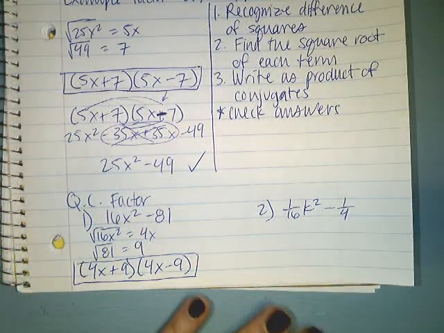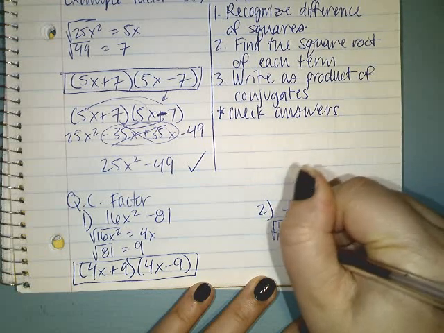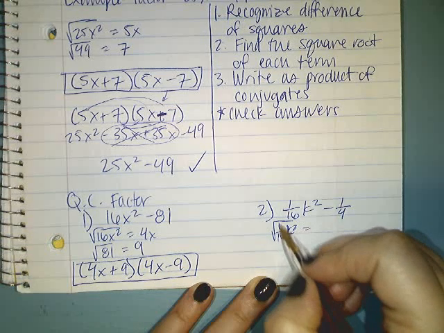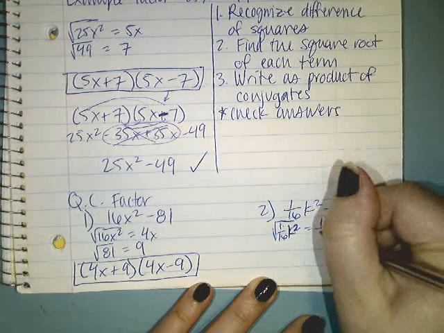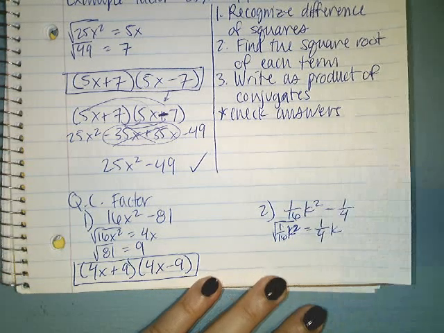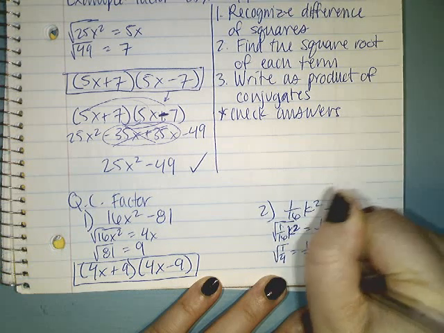And that will be my answer for that one. This one I'm going to do the same thing. So I did the square root of 1/16 k squared. When you take the square root of a fraction, you just take the square root of each part. The square root of 1 is 1. Square root of 16 is 4. The square root of k squared is just k. Then I have the same thing. Square root of 1/4 is going to be 1/2.